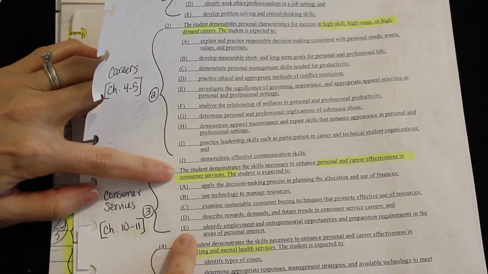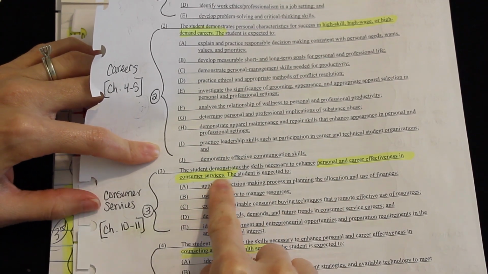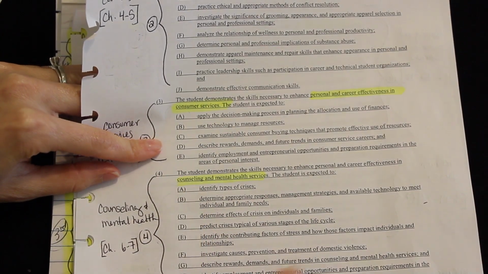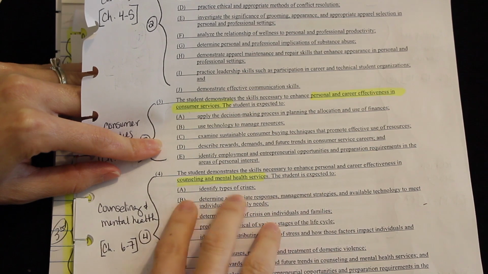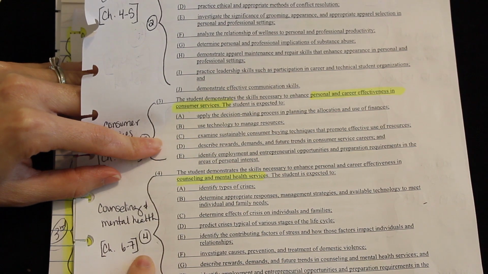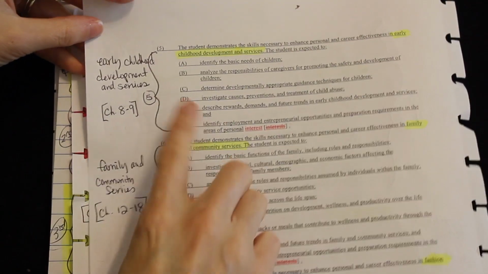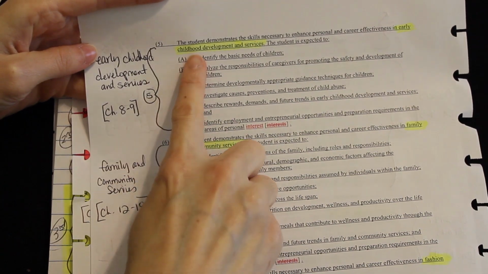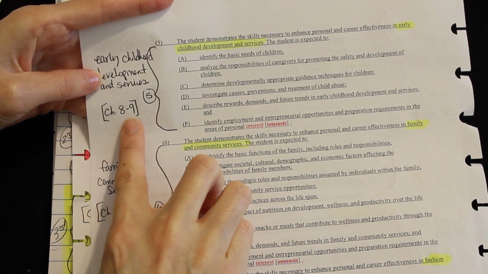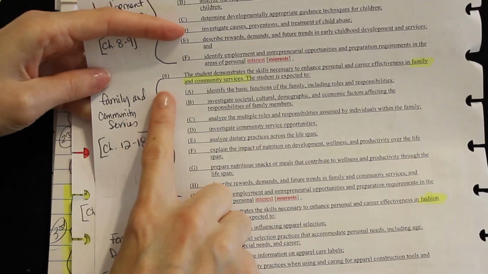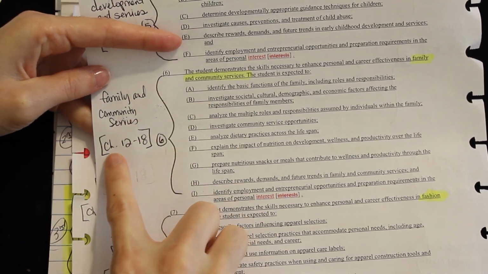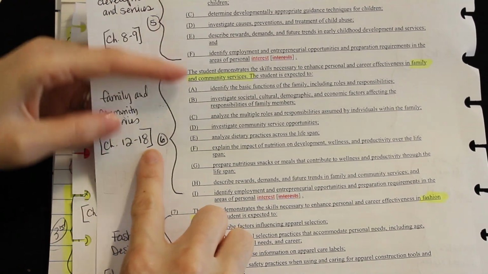Then the third section is going to be consumer services. Chapters 10 and 11 fit best. And the fourth section, A through H, this knowledge and skill is under counseling and mental health. That's chapters 6 and 7. Turning the page, we have section 5, which is under early childhood development and services, and that gets covered by chapters 8 and 9. This next one, section 6, is family and community services. This is chapters 12 through 18.